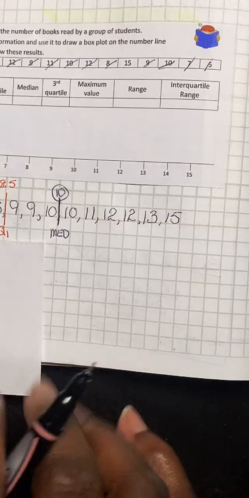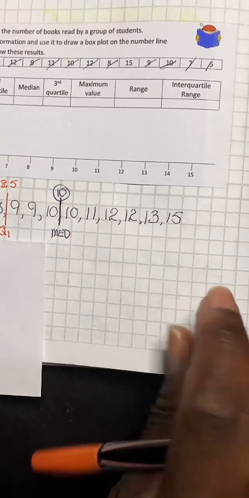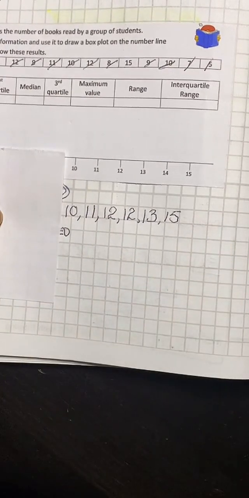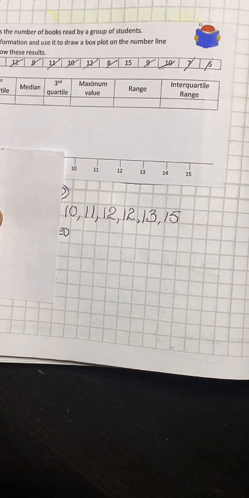All right. What will be my median for the upper numbers? Saying 12. Do we agree? Okay, 12, 12, 12, and 12.5.